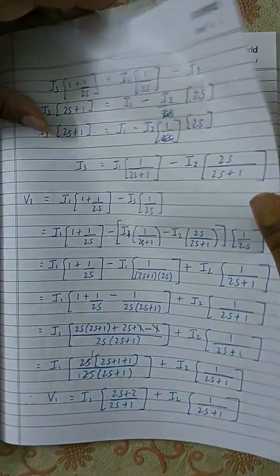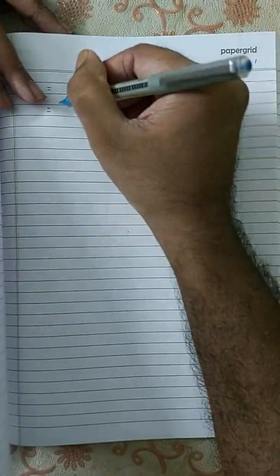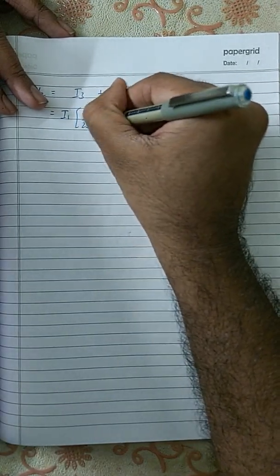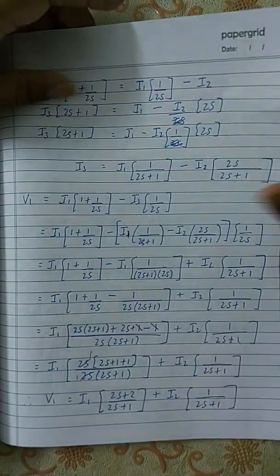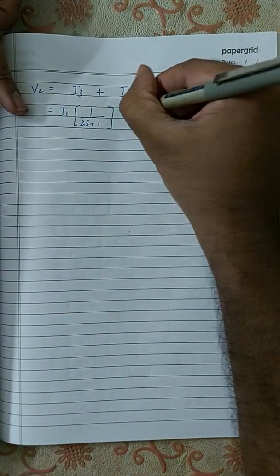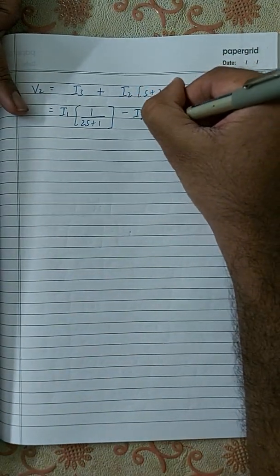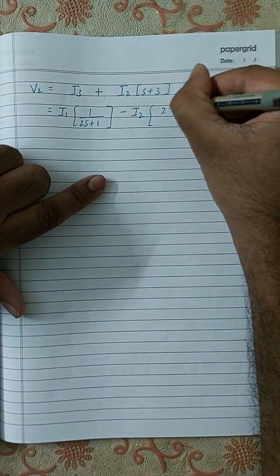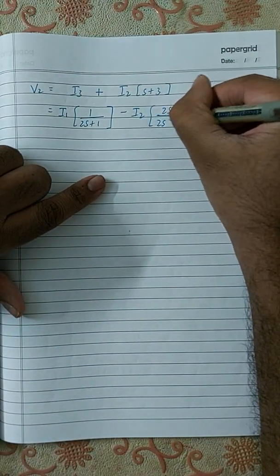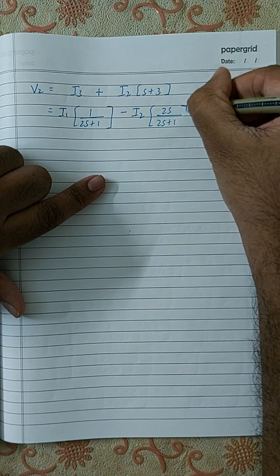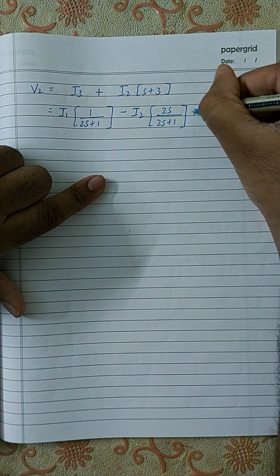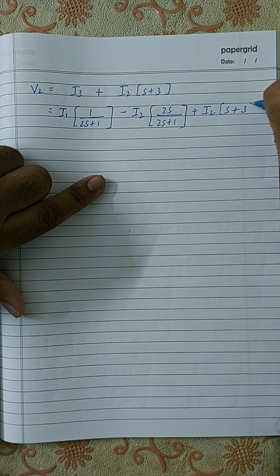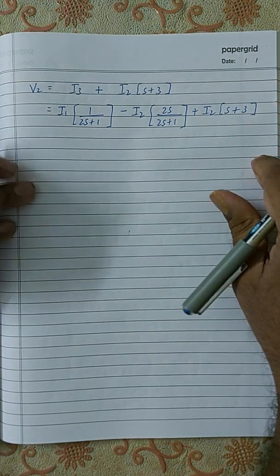So substitute it here: I1 into 1 by 2s plus 1, minus I2 into 2s by 2s plus 1, plus I2 into (s plus 3).